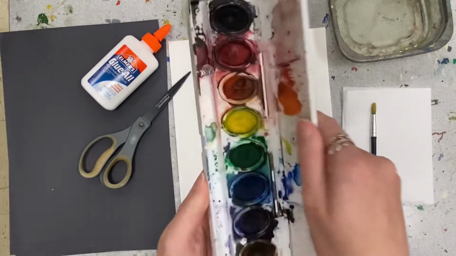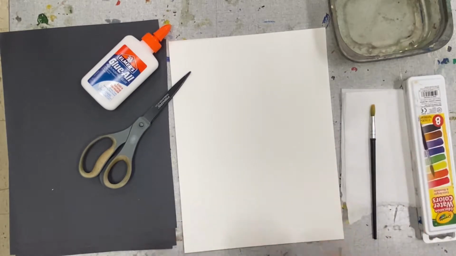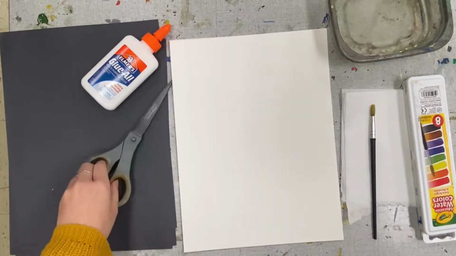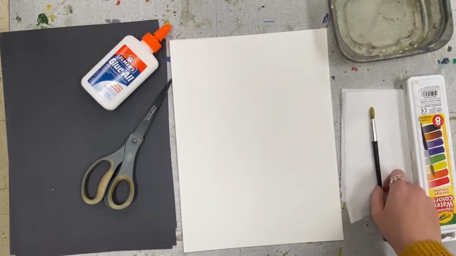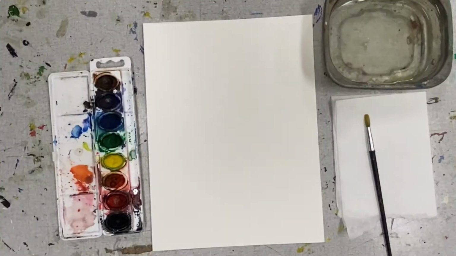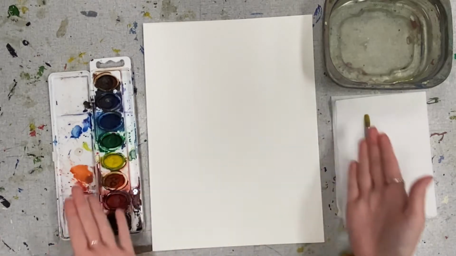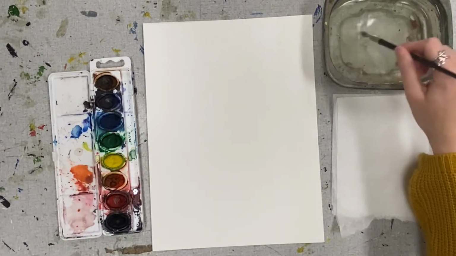You'll need watercolor, white paper, black paper, scissors, glue, a paintbrush, paper towel, and water. To start, use your watercolor to paint a background of a sunset on your white paper. This will form the backdrop for our haunted scenes.